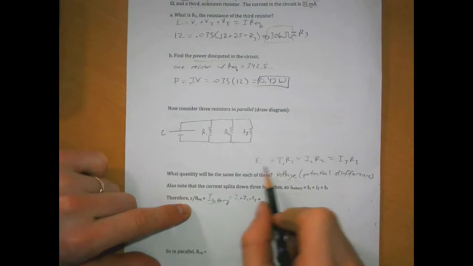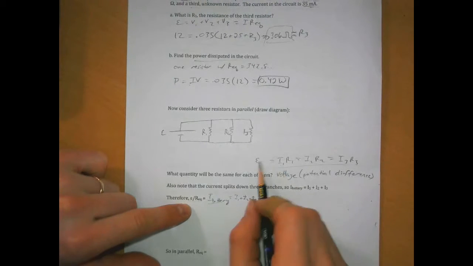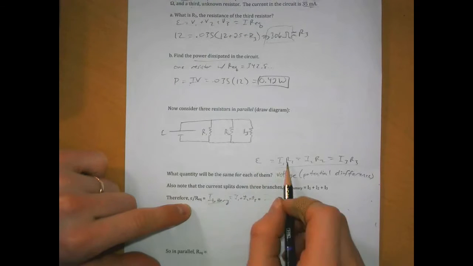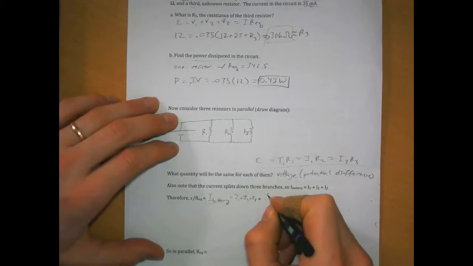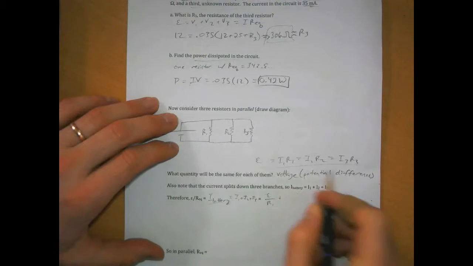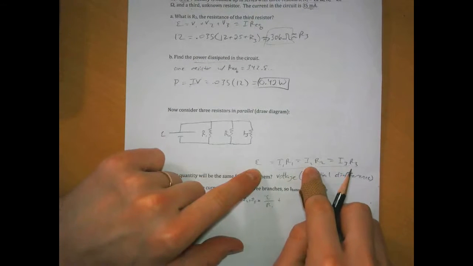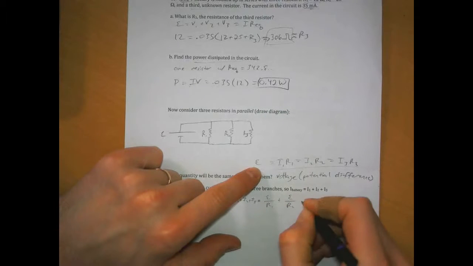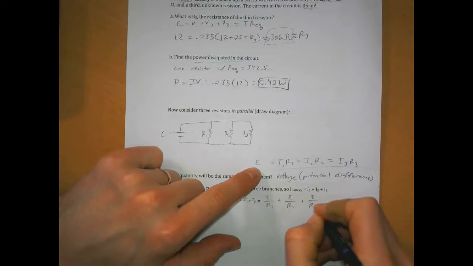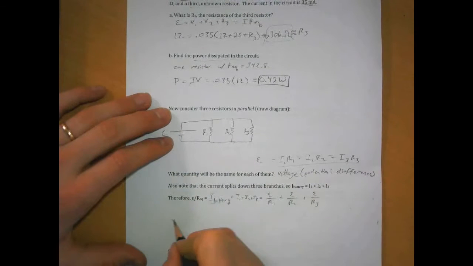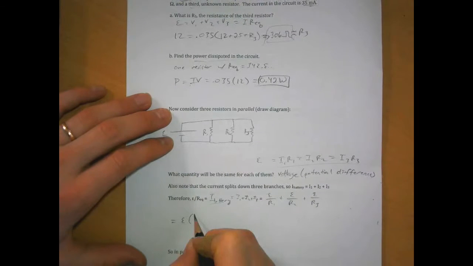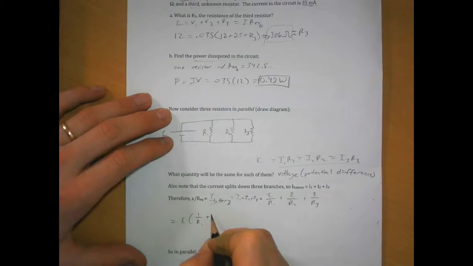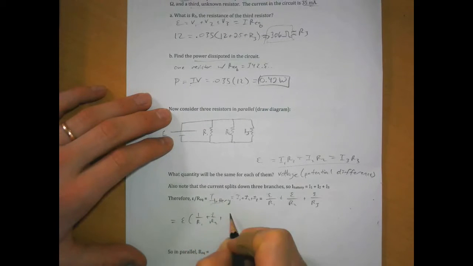And from this equation, we can see I1 is equal to the EMF of the battery divided by R1. And here we can see that the current 2 is equal to the EMF of the battery divided by R2, EMF of the battery divided by R3. So that is E times 1 over R1 plus 1 over R2 plus 1 over R3.